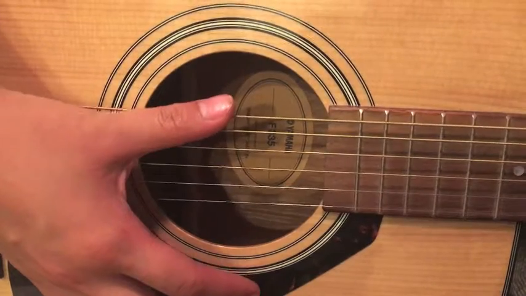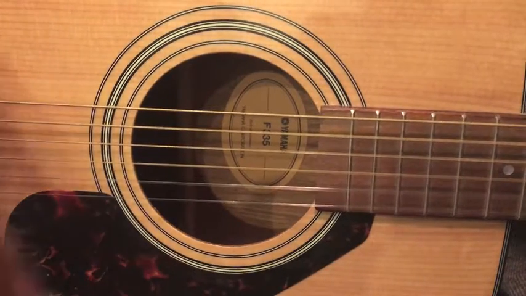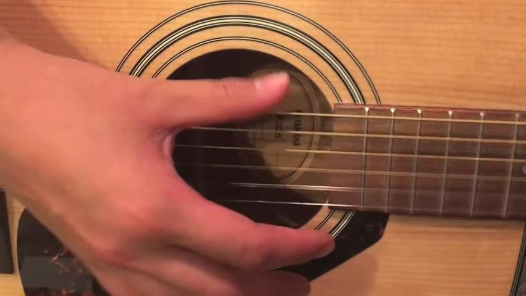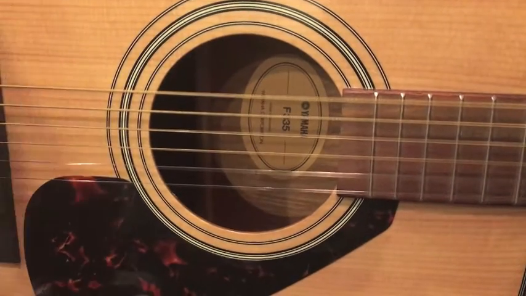You can see the vibration even more on a guitar, because it's a bigger instrument and has bigger strings. My fingers pull on the string, and then it starts to vibrate.